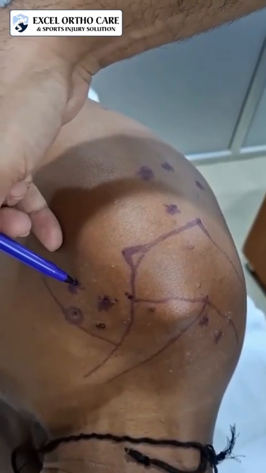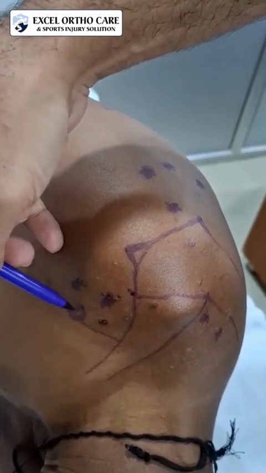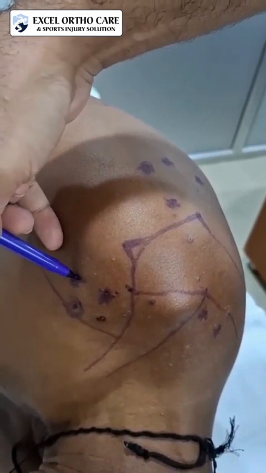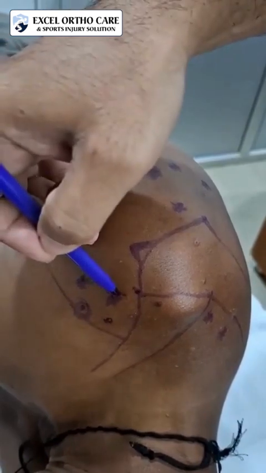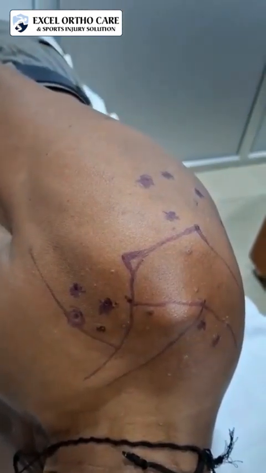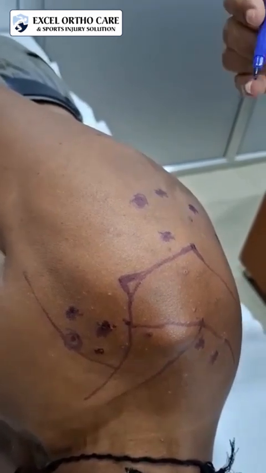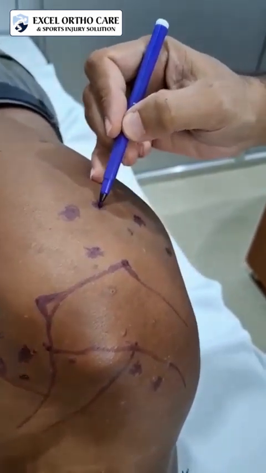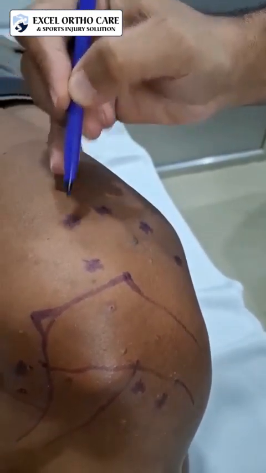This is the anterior portal. It is at the level of the coracoid process and it is 1 centimeter lateral to the coracoid process. The anterosuperior portal and anterior portal both are used in the Bankart repair. The next portals are the posterolateral portal and the lateral portal.